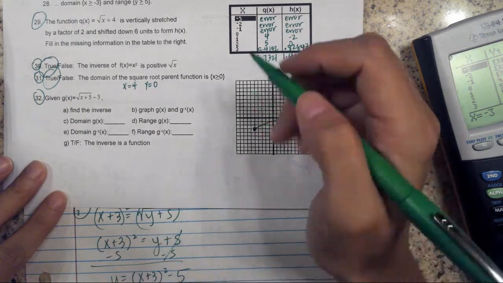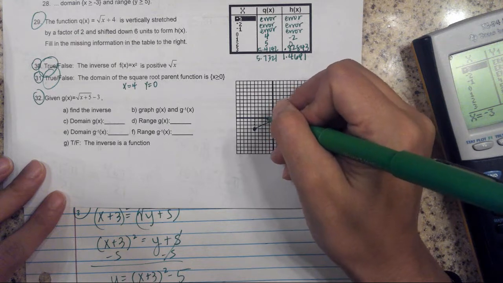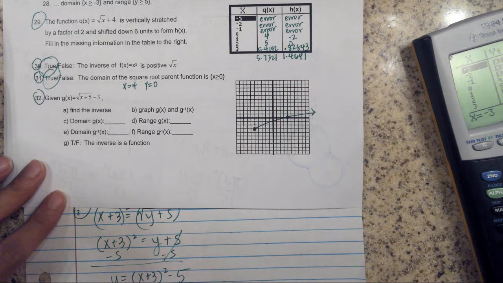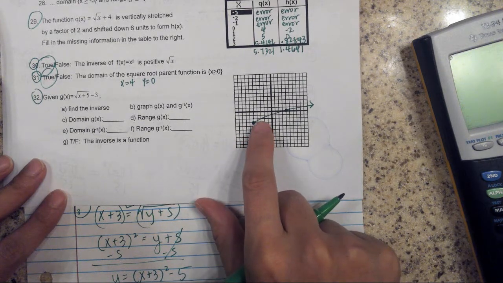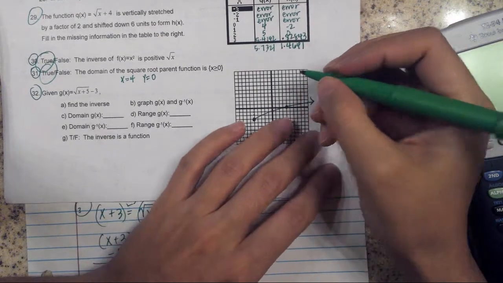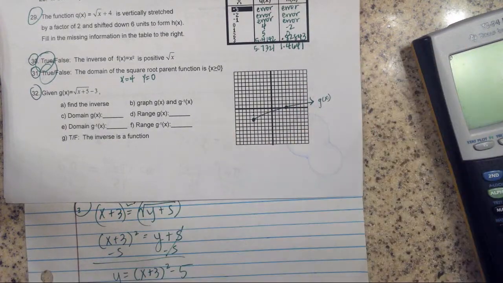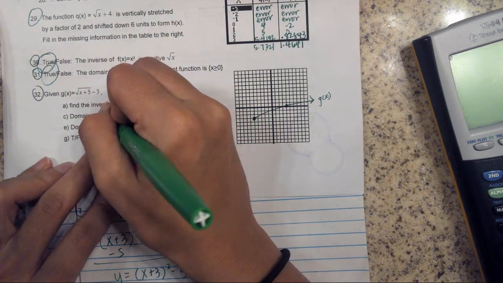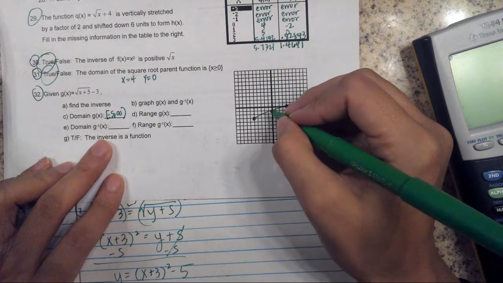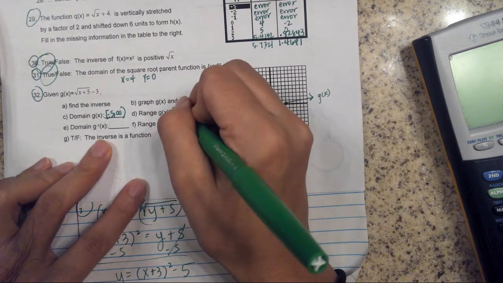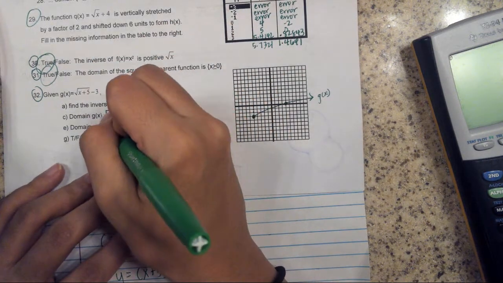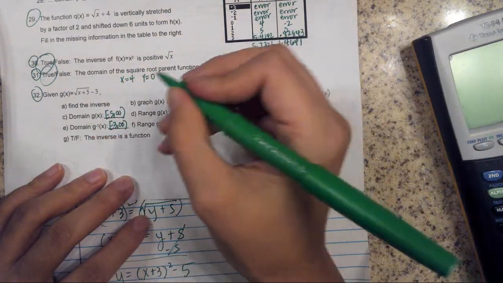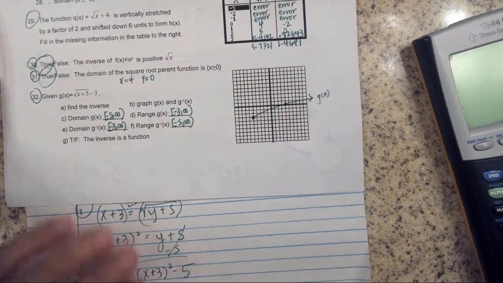Now my domain is from, so this is the graph of my regular function. So this is g of x. Let me go ahead and map it. Now my domain is 1, 2, 3, 4, 5. So you go from negative 5 to infinity. And my range is 1, 2, 3. So negative 3 to infinity. And remember what I said about the domain and range? They flip. So this is going to be negative 3 to the infinity for the inverse. And this is going to be negative 5 to infinity for the inverse.